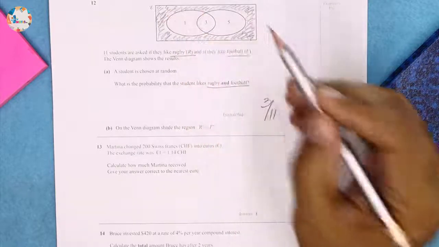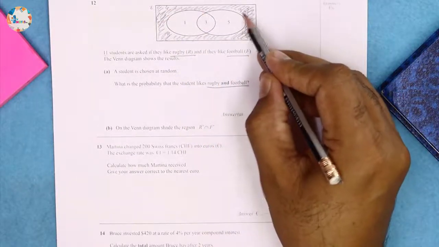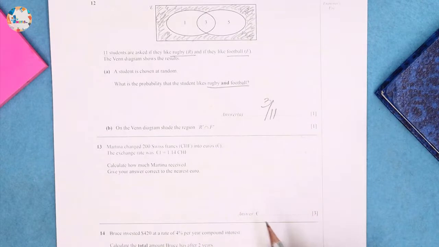This one. This will be our final answer for this portion.